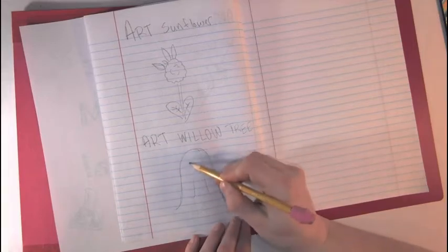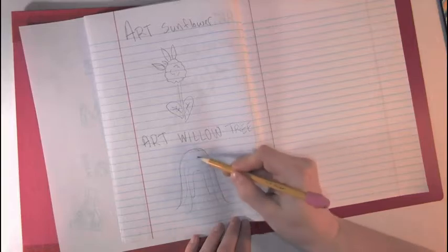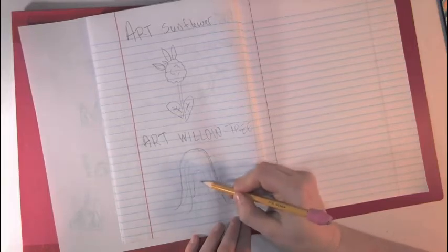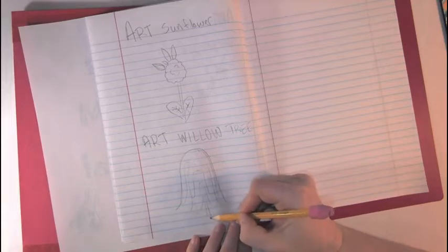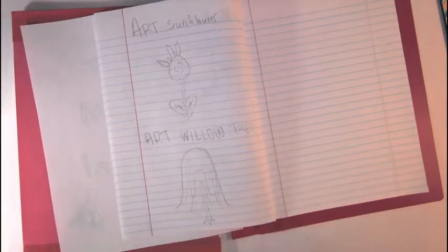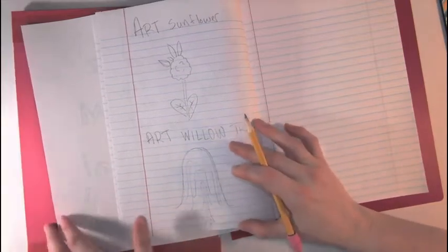And I'm going to make some more lines that kind of curve down. And at the very bottom, we're going to put our tree. So that's just our example. That's our little willow tree.